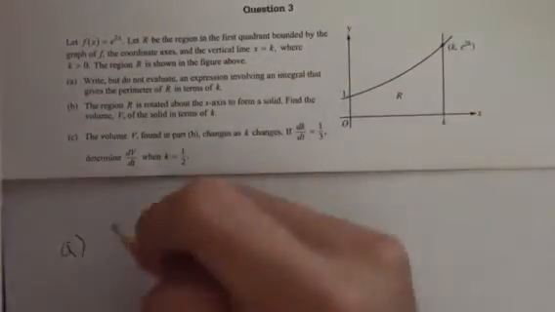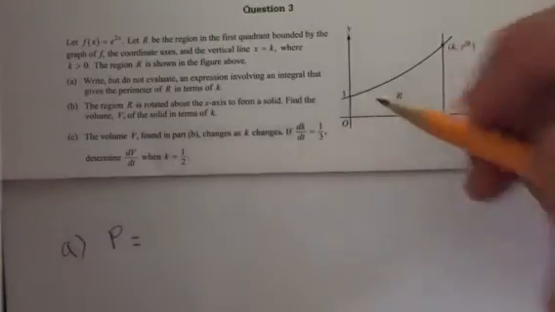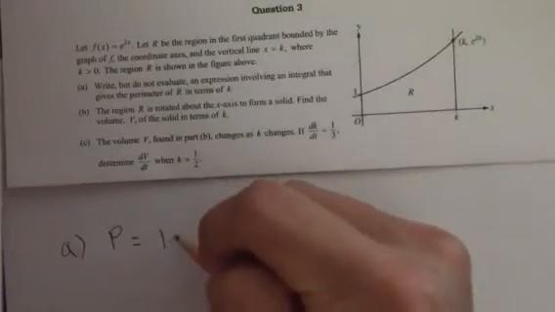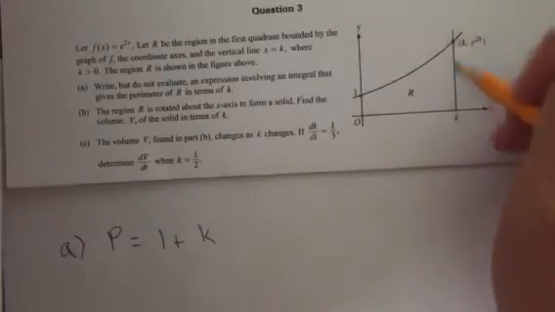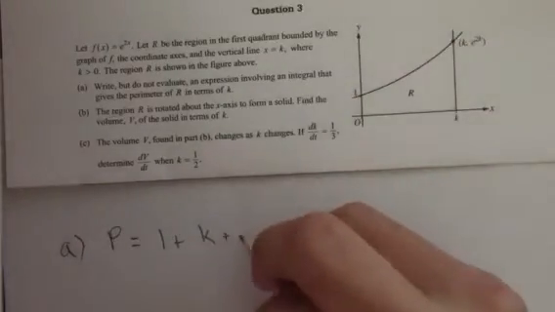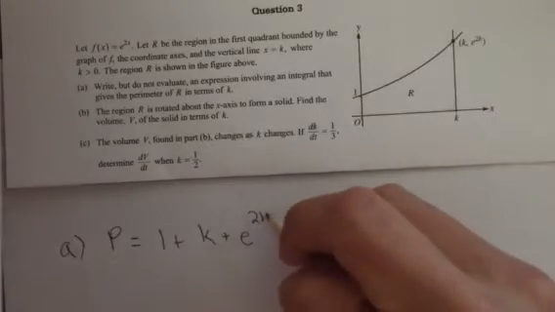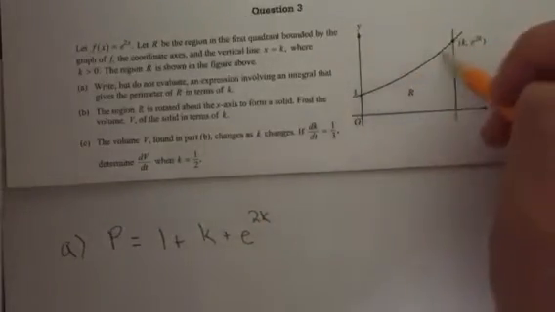So perimeter P is going to be this length, which is 1, plus this length, k, plus this length, which is e to the 2k, sorry. And finally, plus this length.